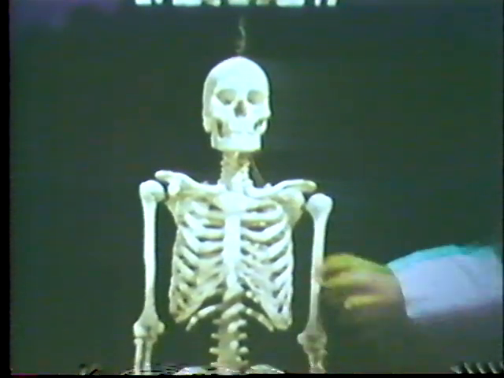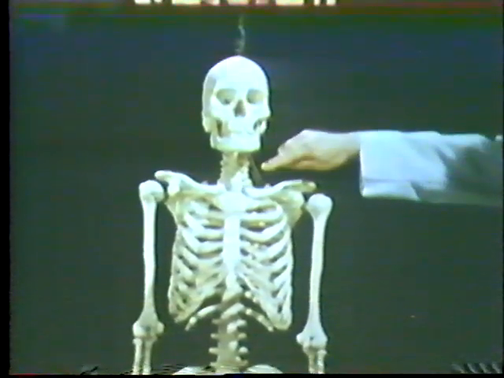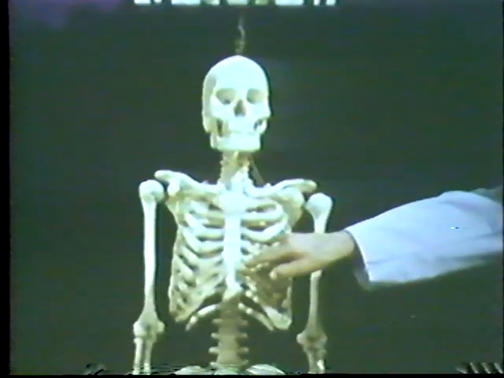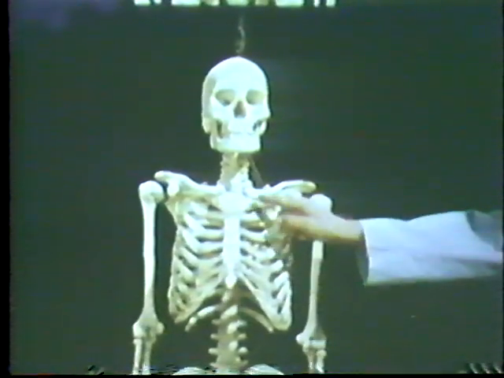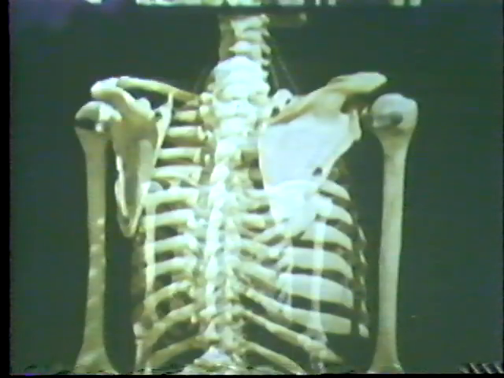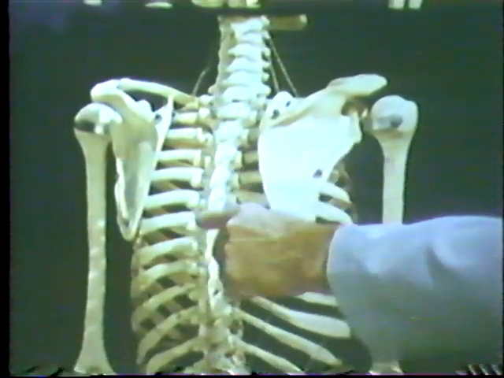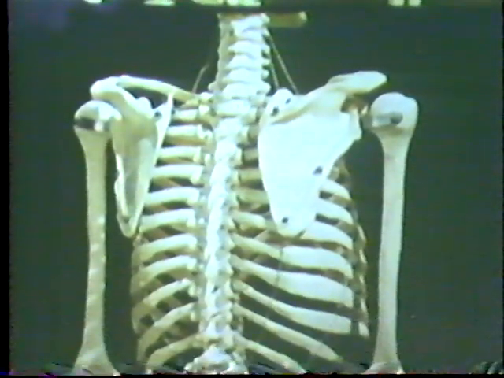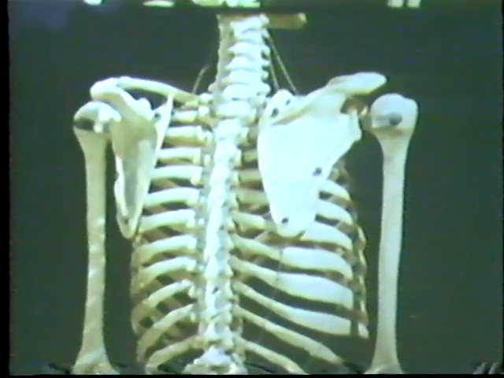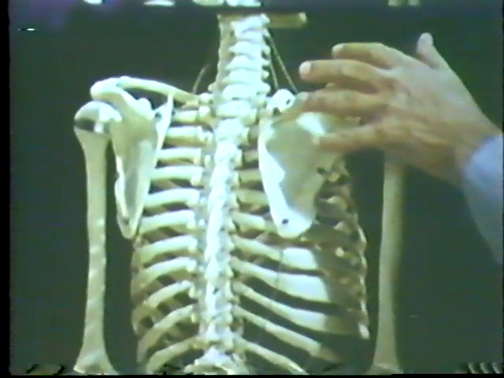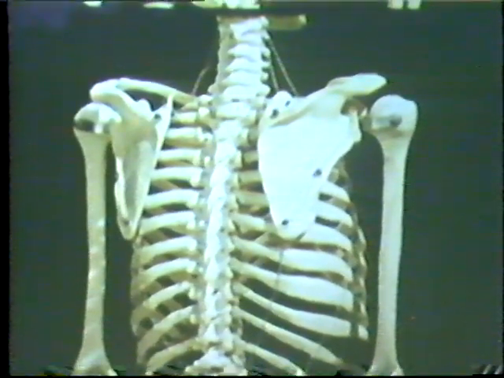This presentation will demonstrate the major skeletal features of the thorax. The thorax is an osteocartilaginous cage which, with the skull and remainder of the vertebral column, forms the axial skeleton. It consists of the sternum, 12 pairs of ribs with costal cartilages, and 12 thoracic vertebrae with intervertebral discs. Associated with it is the pectoral girdle of the upper extremity, which is part of the appendicular skeleton.